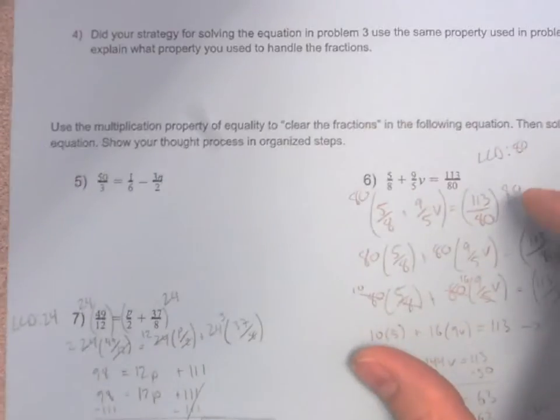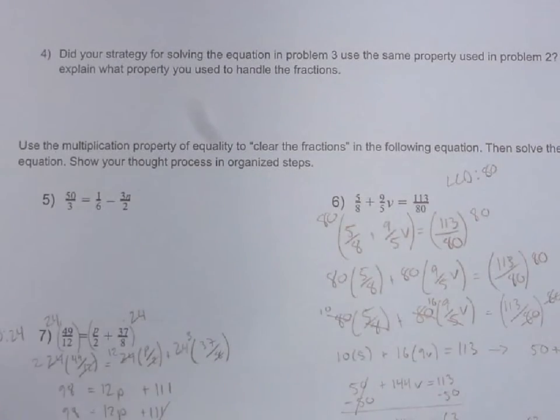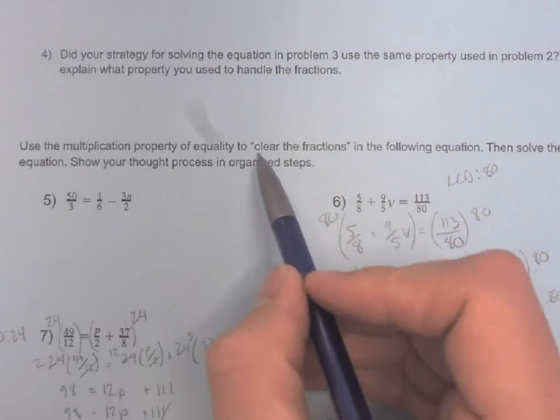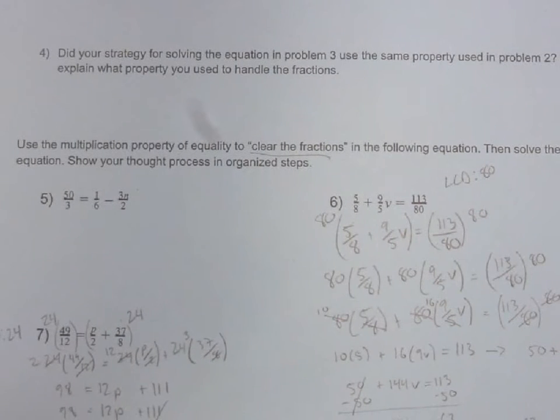Okay? All right. So remember that strategy is called clearing the fraction. Instead of getting common denominators, you actually just get rid of the denominators. You cancel them all at the same time. And that's a different strategy. Okay? So let's keep going.